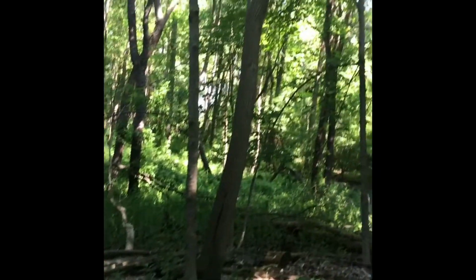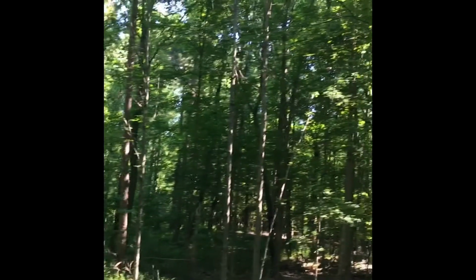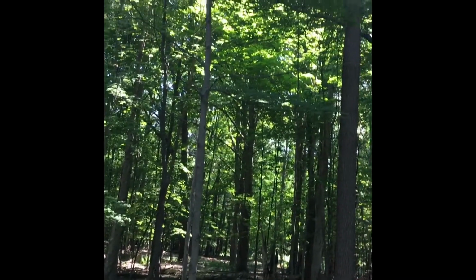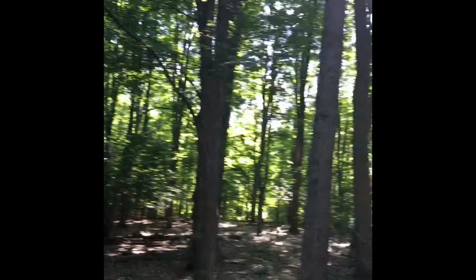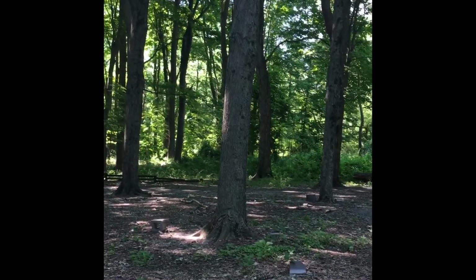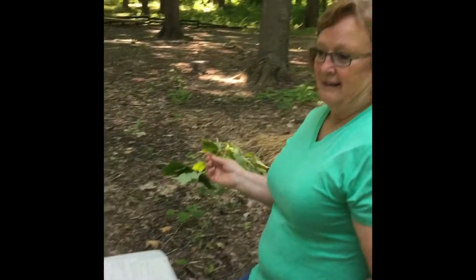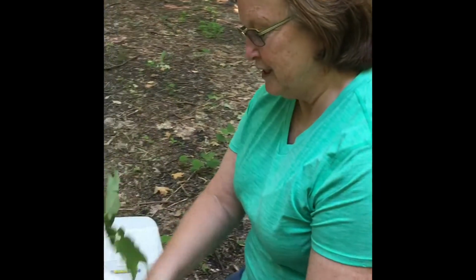Did you know that in Michigan we have 73 different kinds of trees? There are 73 different kinds of trees that have leaves and about 20 different kinds that are conifers or have needles. A tree is a single-stemmed woody plant that we have everywhere, and obviously you see a lot of them around here. There's lots of wood when you look around the forest.